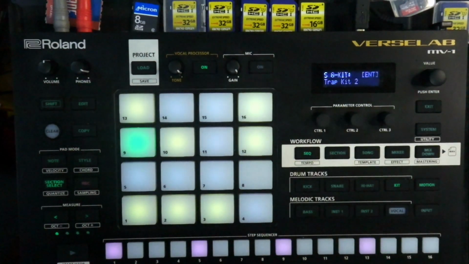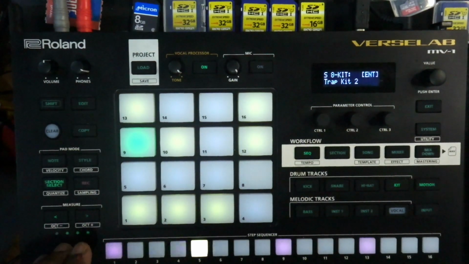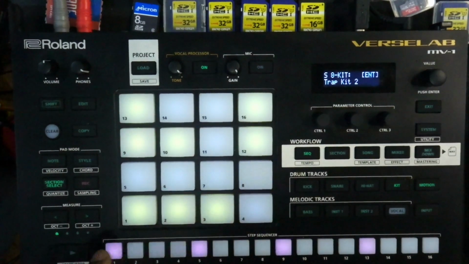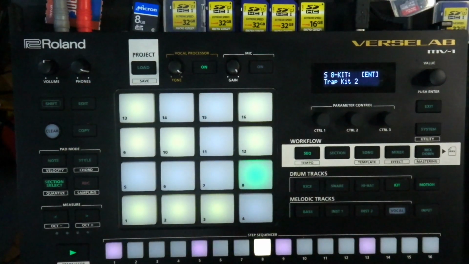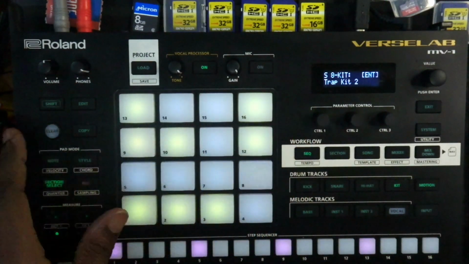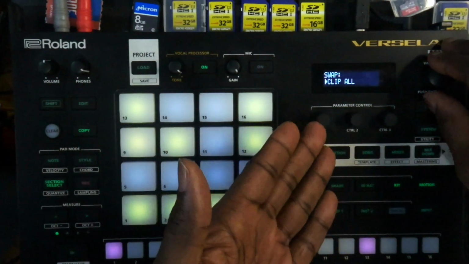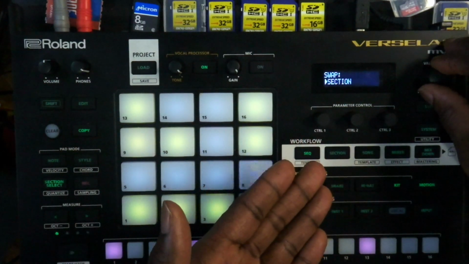And hit enter to say okay. And look, number 9 now has that, and number 8 doesn't have any of that information now. All right. So we've swapped the clip. We've swapped a clip. We've swapped section.